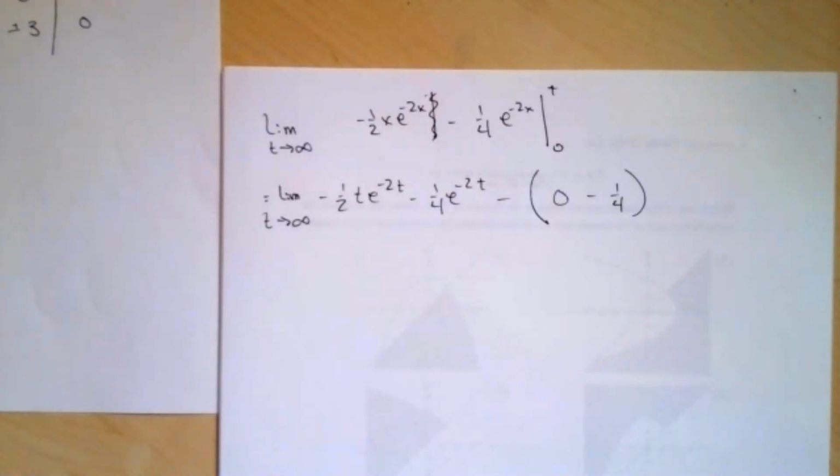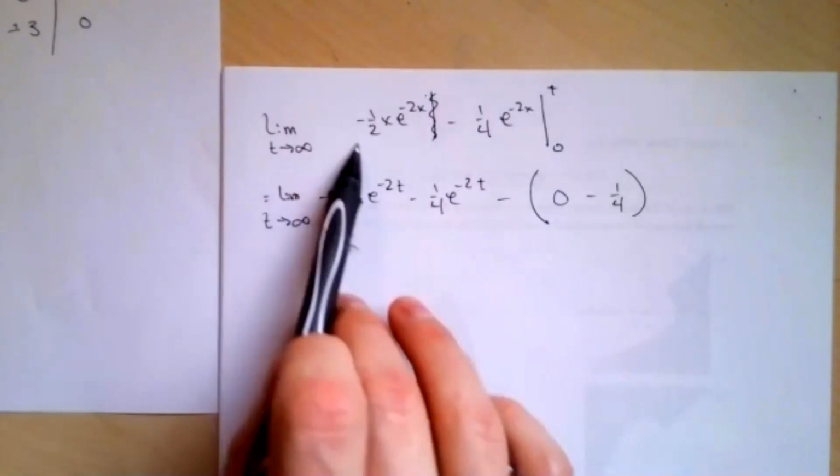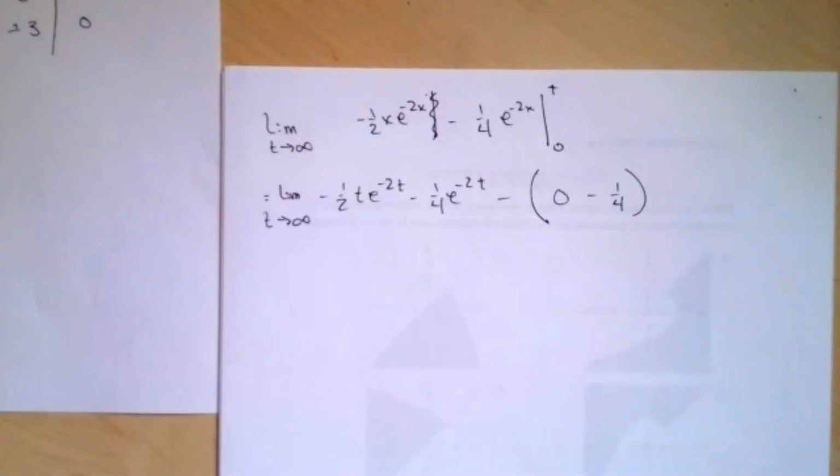Okay. I got something similar to that. Maybe I just did something wrong. I don't know. Try to check it. So compute a derivative. If we compute a derivative of this, do we get back x e to the negative 2x?